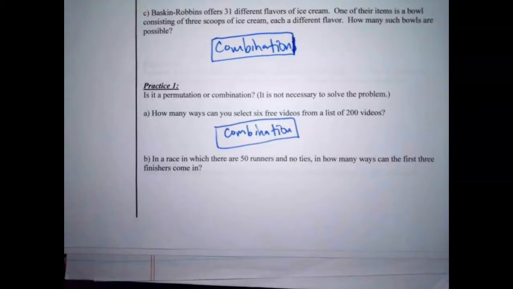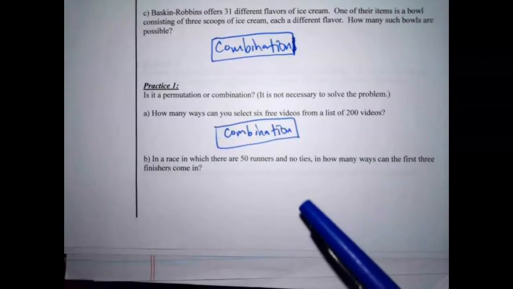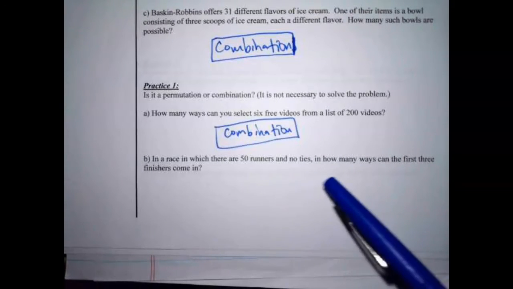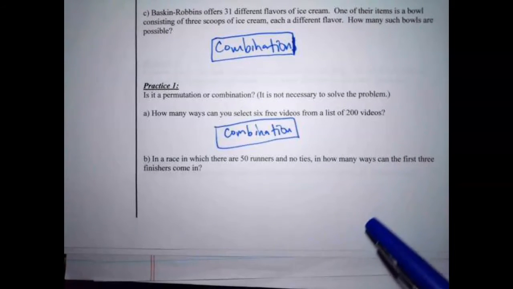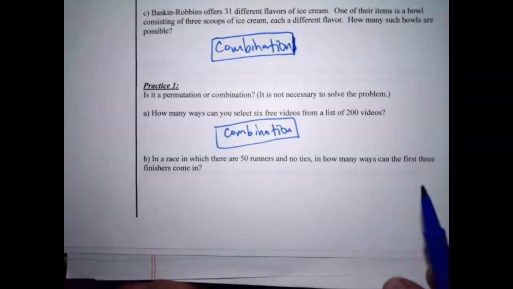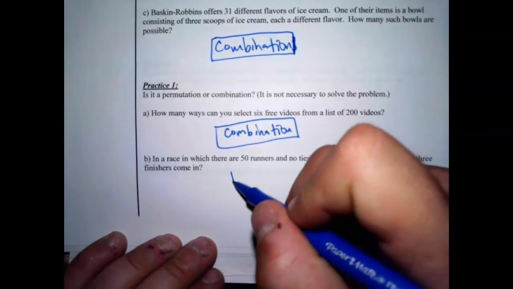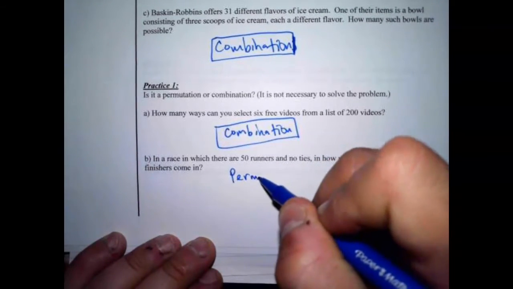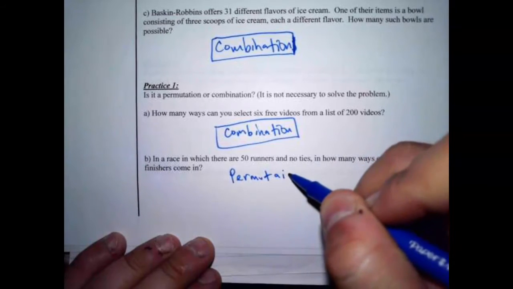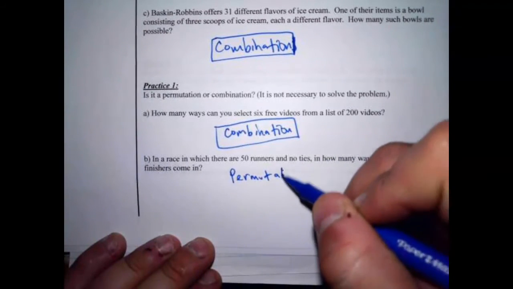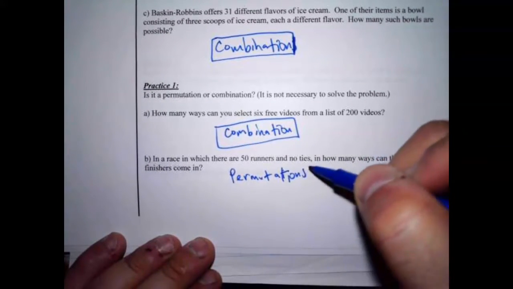Combination, not a permutation. The next one, in a race in which there are 50 runners and no ties, in how many ways can the first 3 finishers come in? Well, this matters, right? First place isn't the same as second place. Second place isn't the same as third, and so on. So this is a permutation.